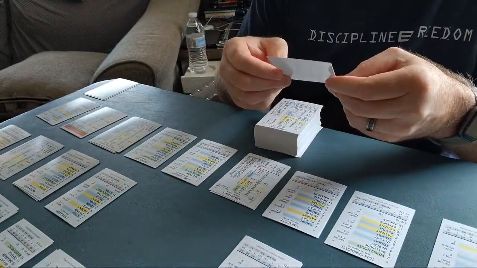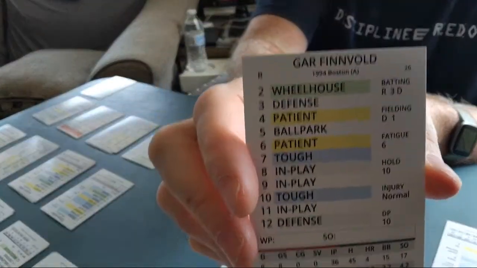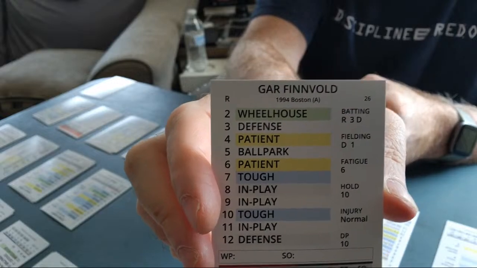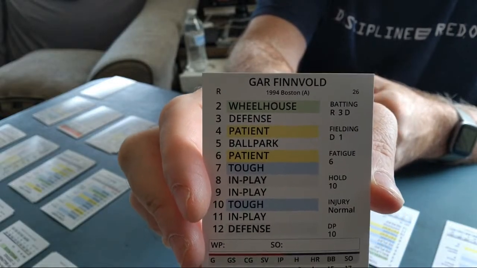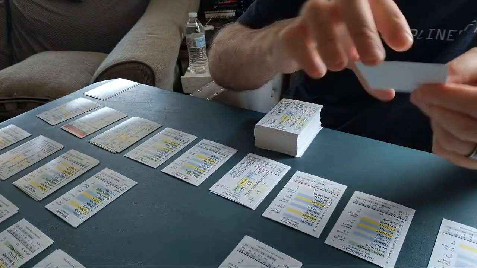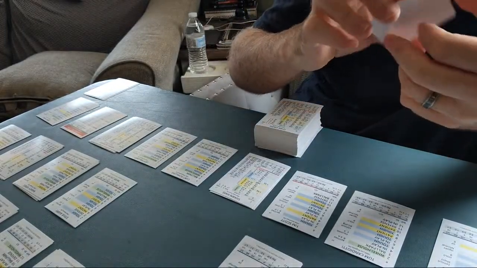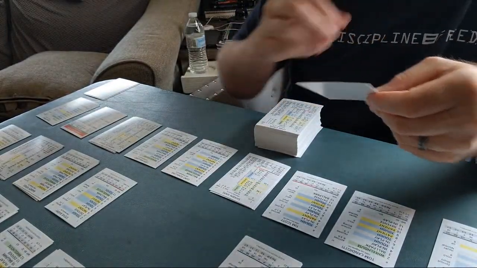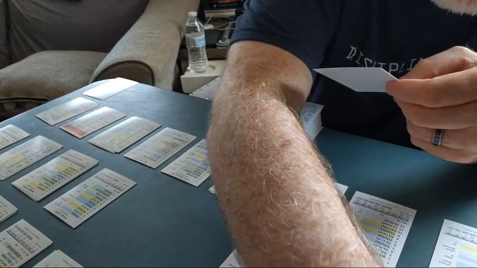Mark Williamson. Gar Finvold. If you would have told me that was a baseball player, I would have never believed you. I don't remember that guy at all. Gar Finvold. Bonds and Fielder make the ballpark cards hitter friendly. Yeah, they're probably all pretty good wheelhouses in '94, right?